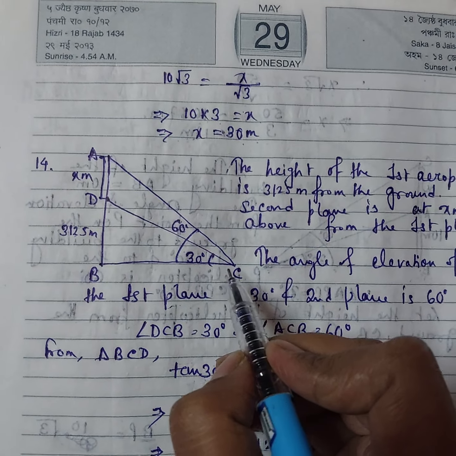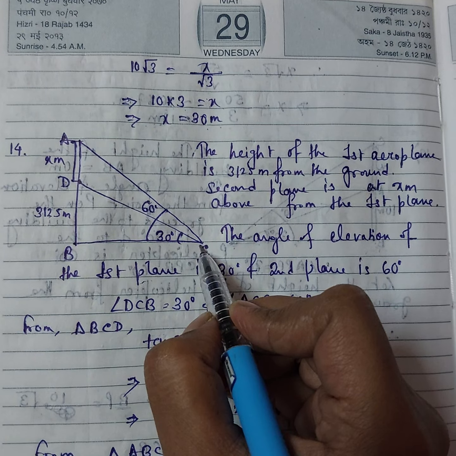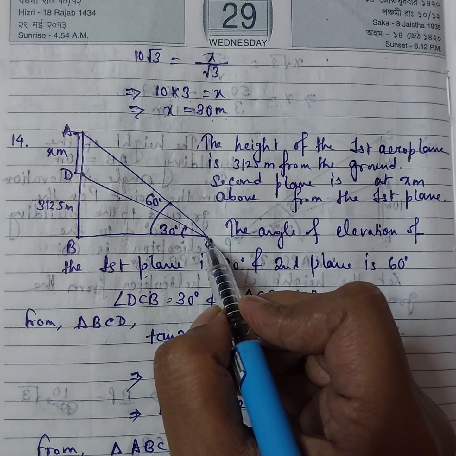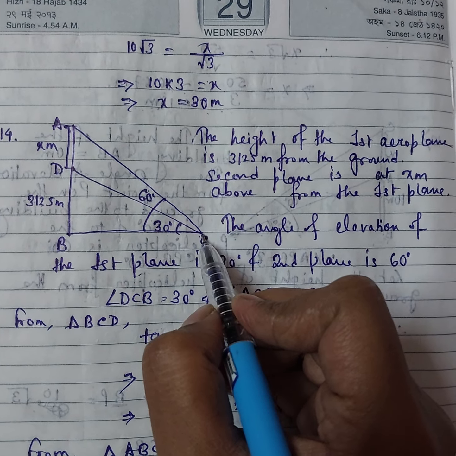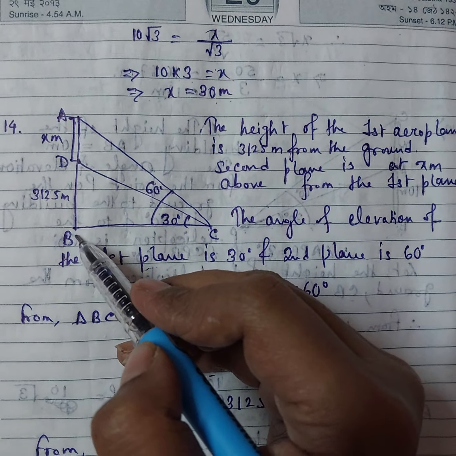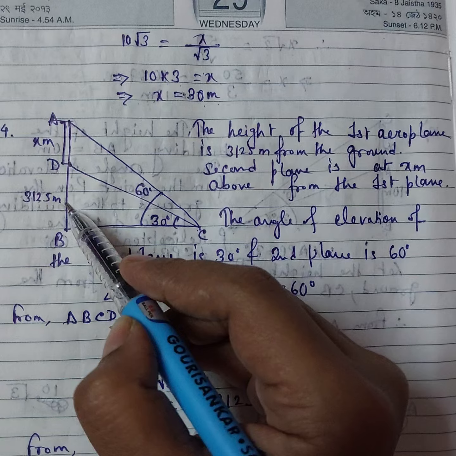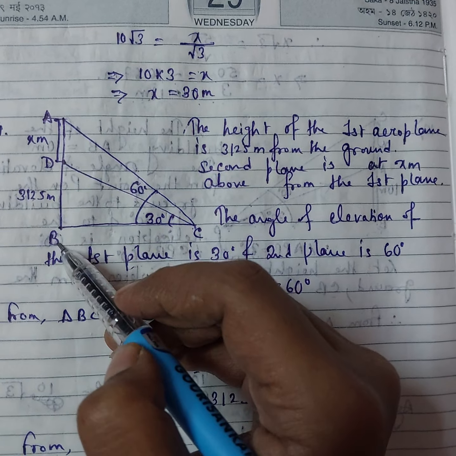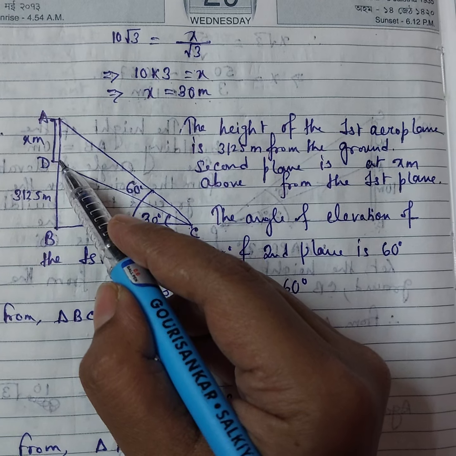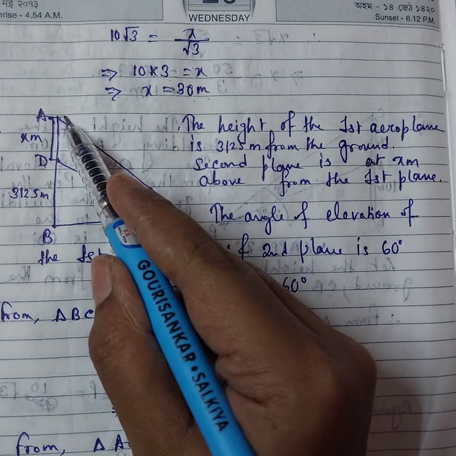The sum is saying, suppose the observer is at point C, and the height of the first aeroplane is 3125 meter from the ground, that is BD, and the second plane is at x meter above the first plane.